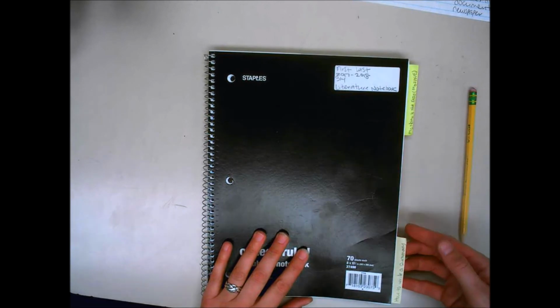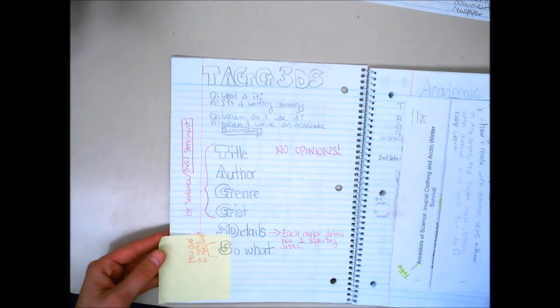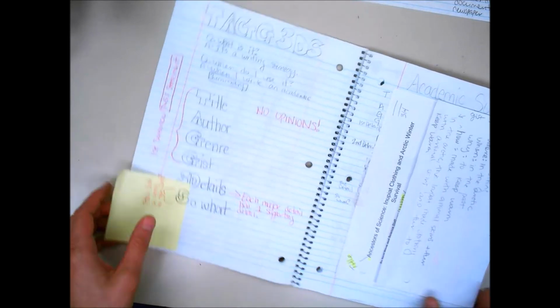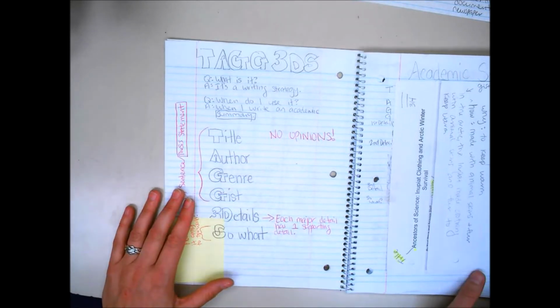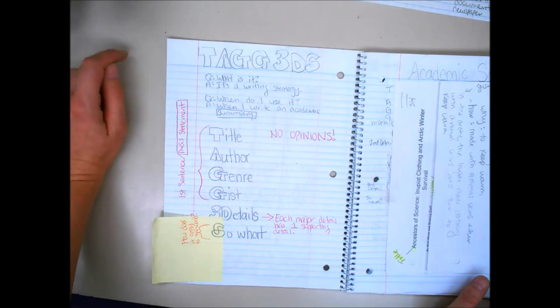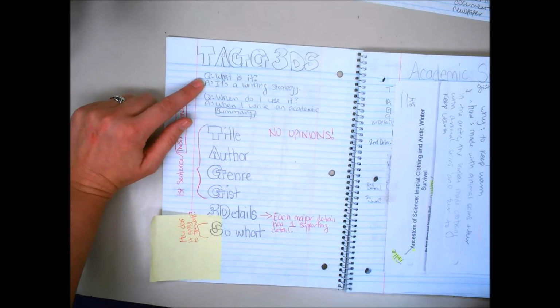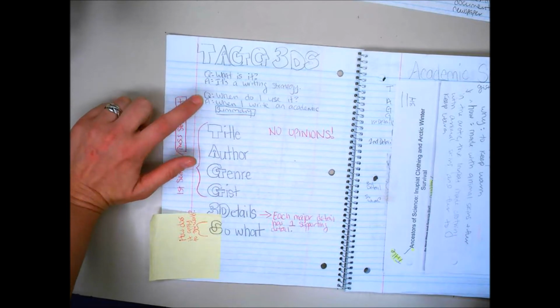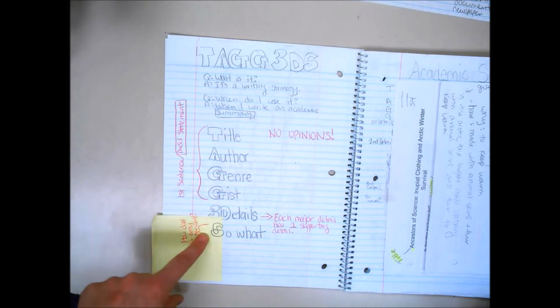Luckily, I made this little tab for myself, so it's very easy in my notebook for me to find the information. On mine, this is page B3, the back of page 3. It tells me that to do an academic summary, I need to use the writing strategy TAG 3Ds. It says, what is it? It's a writing strategy. When do I use it? When I write an academic summary. And then here is the graphic organizer.